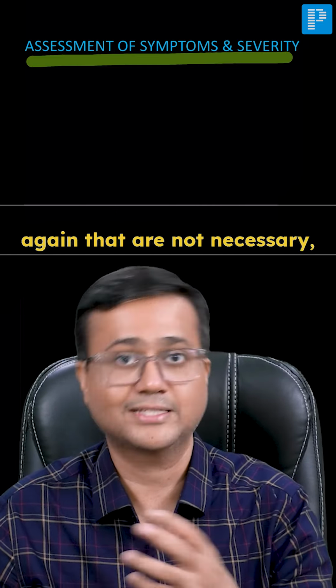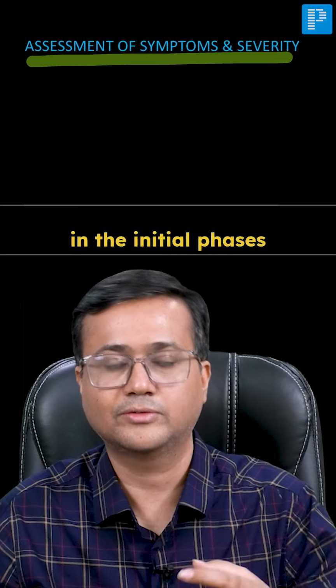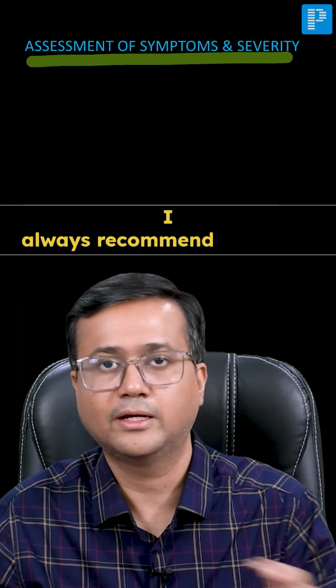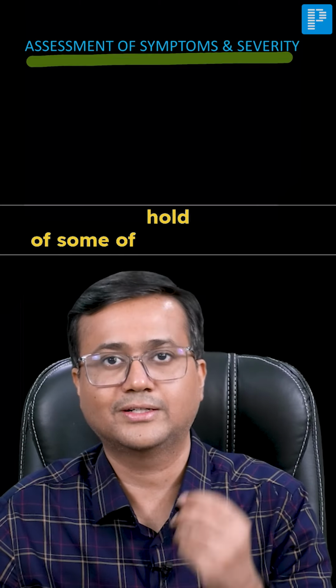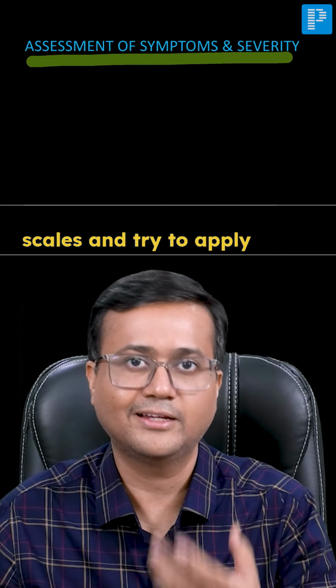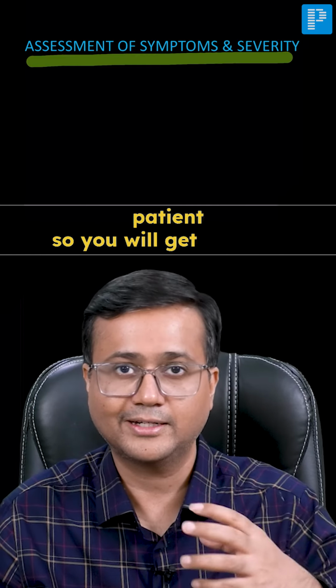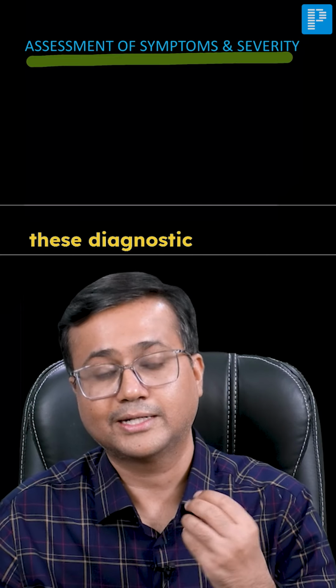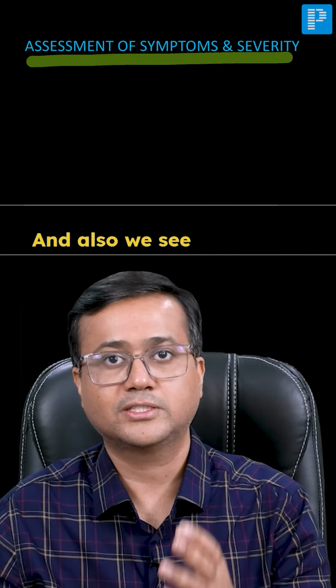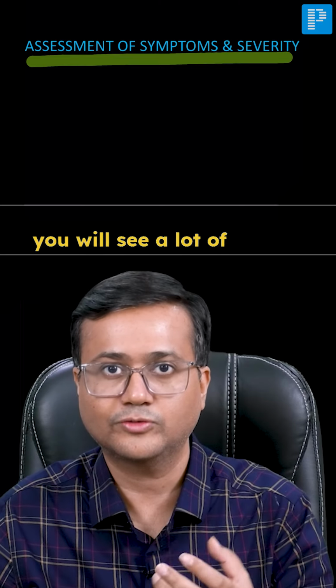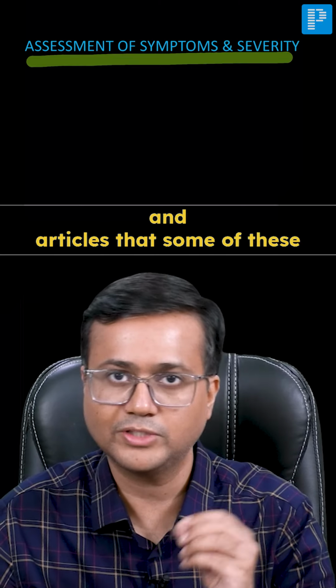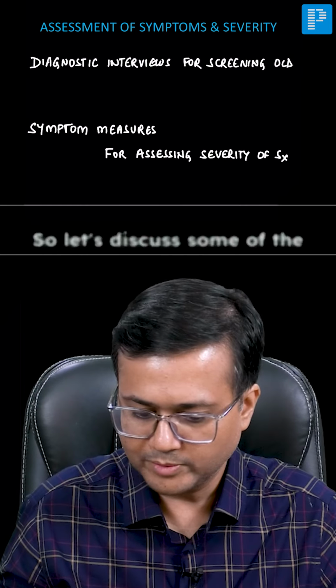And especially if you're in the initial phases of your career, in the initial phases of your residency, I always recommend try to get hold of some of these diagnostic interviews or these rating scales and try to apply them in the patient, so you will get an idea how to apply these scales, these diagnostic interviews. And also we see sometimes in research, you will see a lot of studies and articles that some of these important measures, instruments have been applied. So let's discuss some of the important instruments.